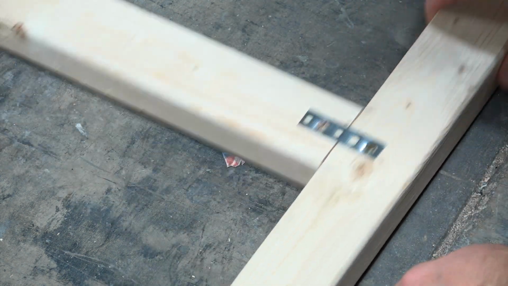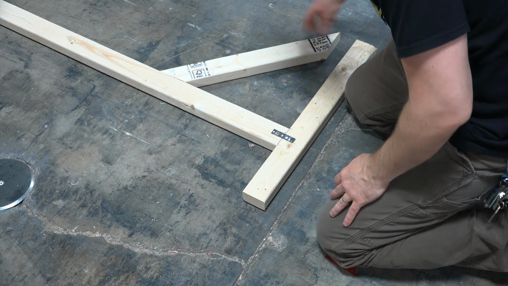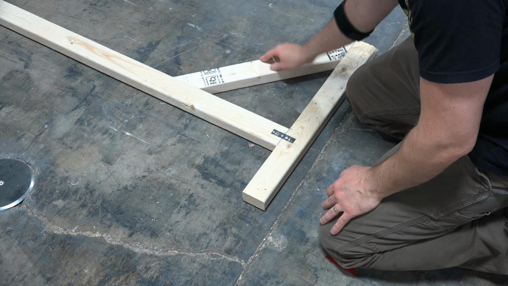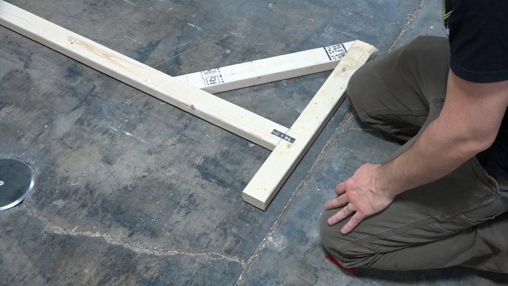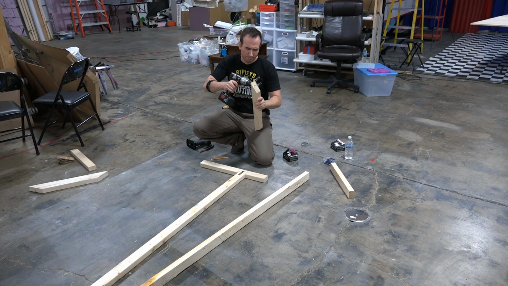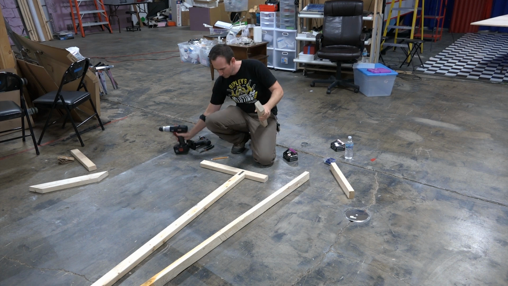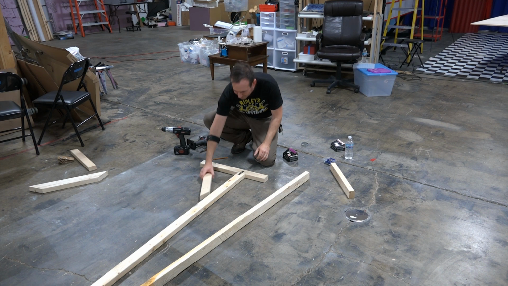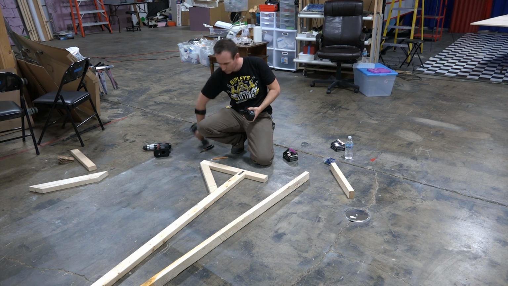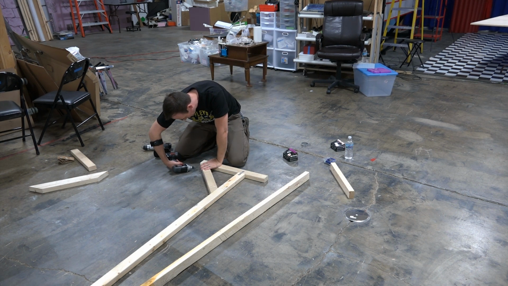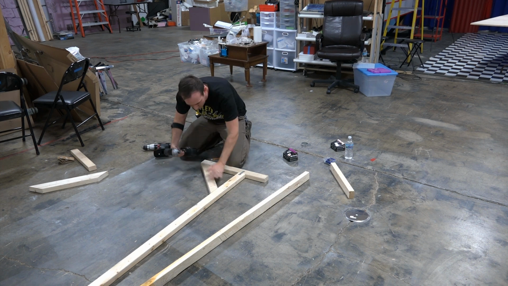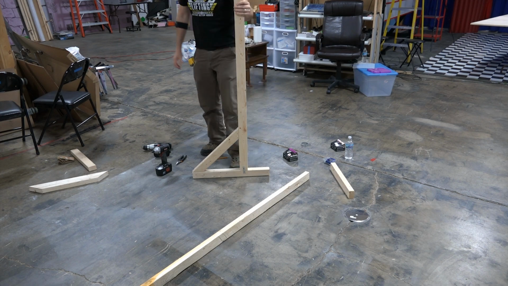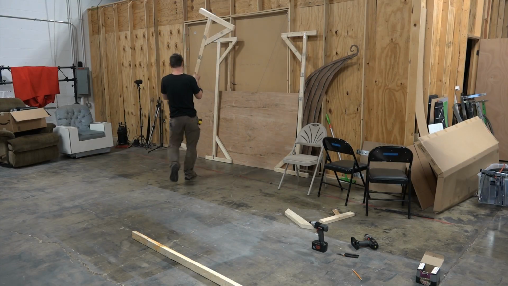And now I'm ready to put in my mitered piece, basically my support strut. I pre-drilled some holes so I didn't split my wood, and just shot some screws into that. Nice and snug. All right, so there's one. And as I said, I just have to make 6 just like that.